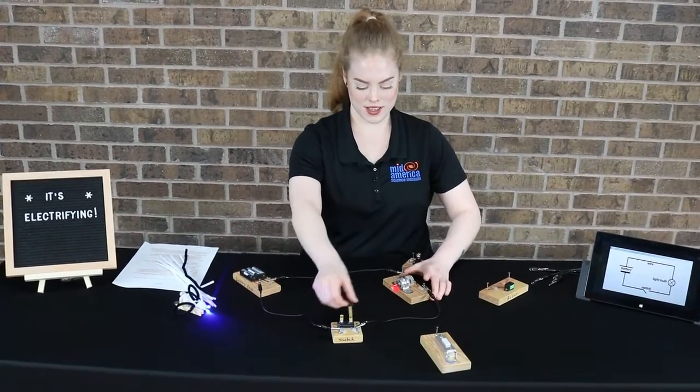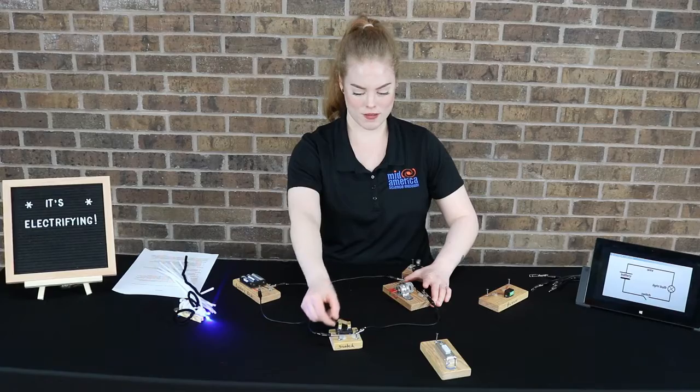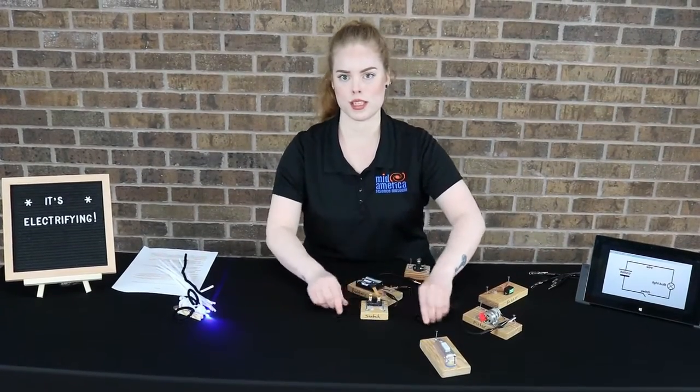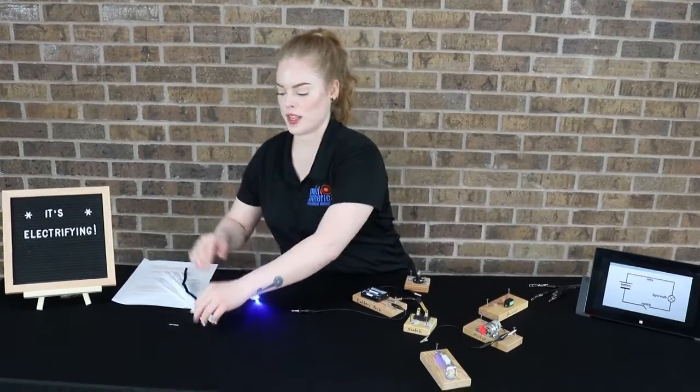And it's moving, and it's not. On, off, on, off. Okay, now to do a little something with electricity at home. You might have these things laying around.